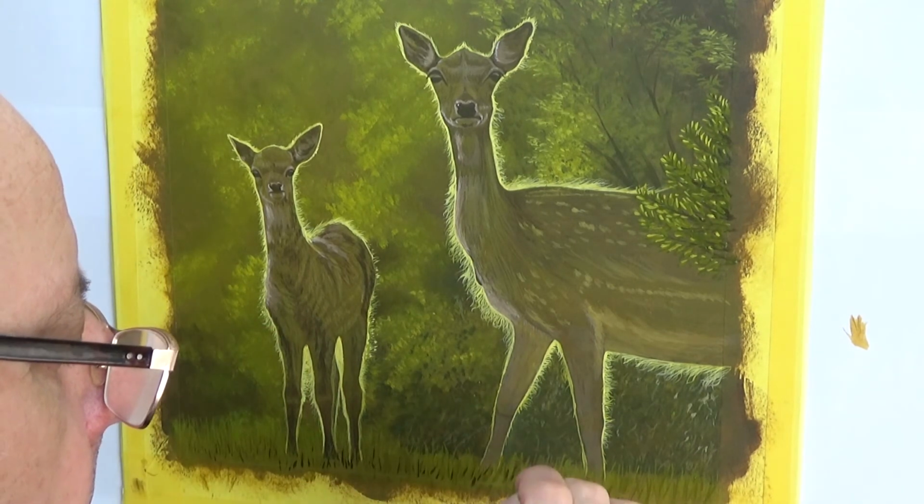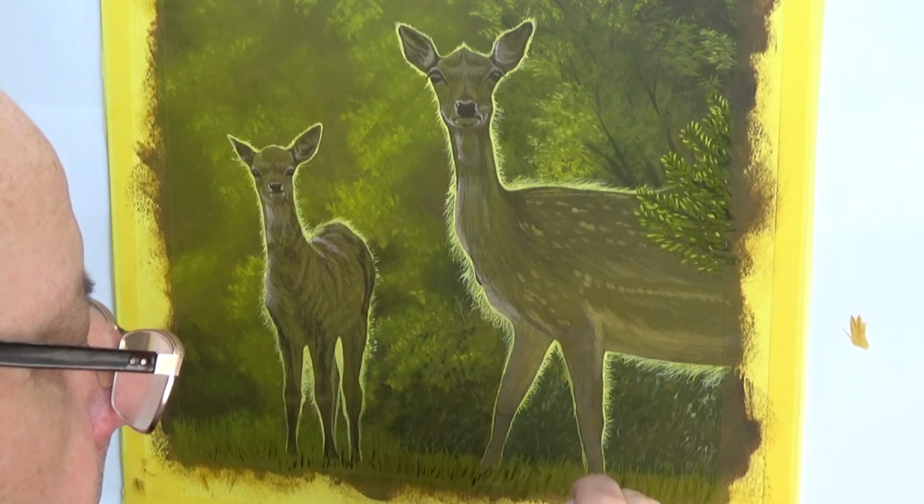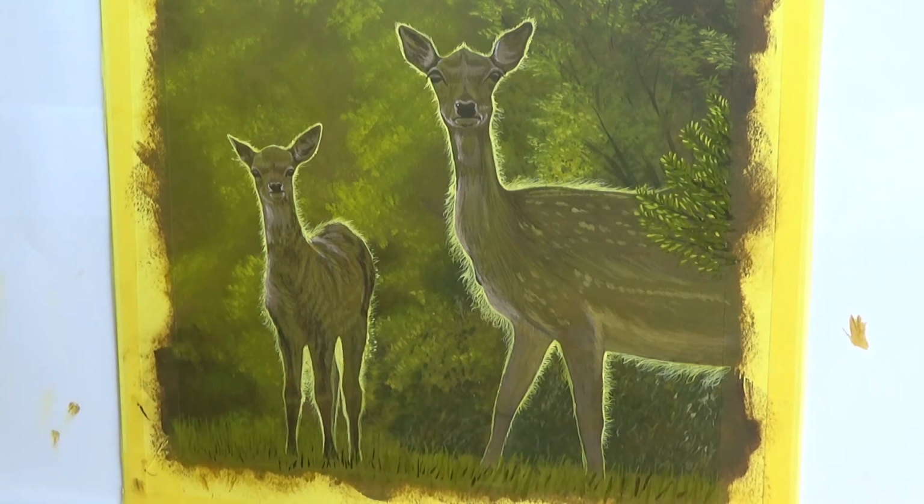I've now started the final feature, and that's this little line of grass at the bottom of the painting. This grass is very close to the camera and it's also out of focus, so I'm just going to put various coloured lines in to indicate the grass, and then just give it a blur with the blender afterwards, and then the painting will basically be done.